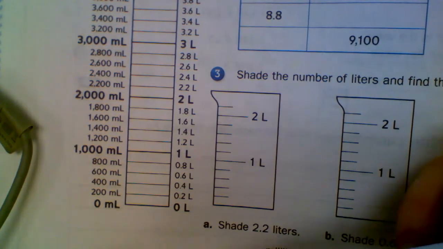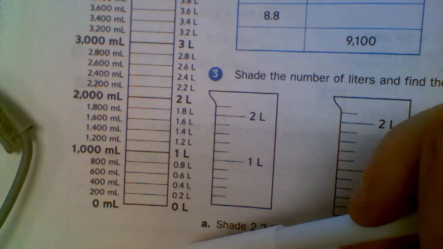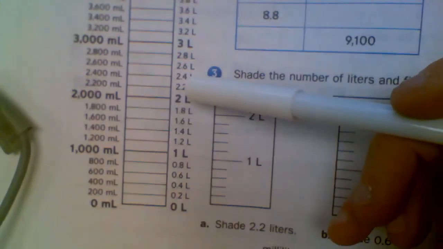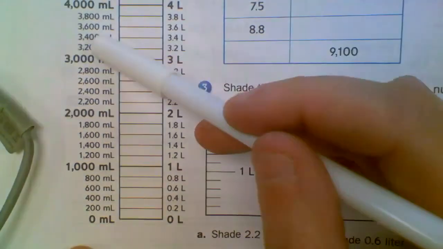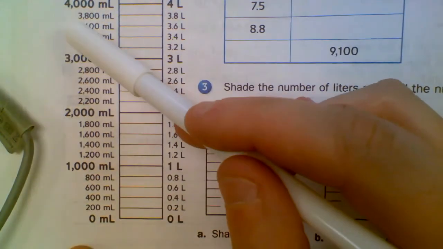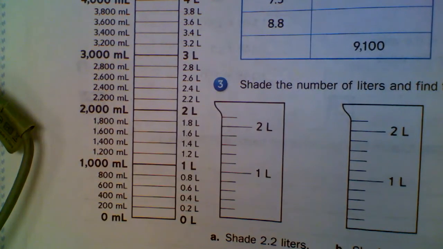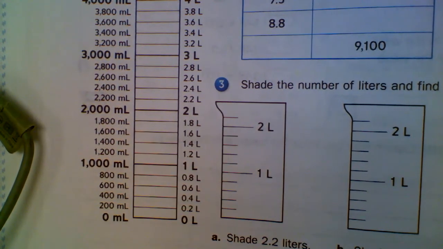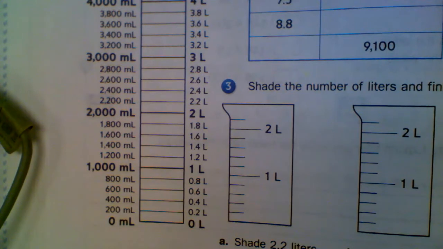3.5 liters is how many they sold. So how many milliliters would that be? Okay, we got a problem. We don't see 3.5 here, but if we follow the pattern, we would know that it was 3,500 milliliters. So how did you convert that? Well, maybe you used the scale, or maybe you just multiplied by 1,000.